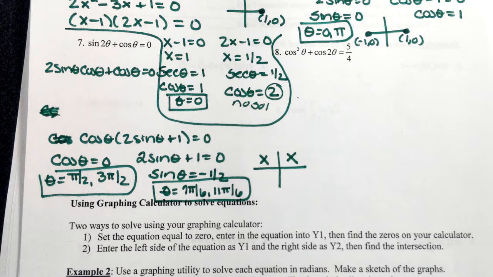Okay, when you're done, after you do your double angle substitution, the GCF you can factor out is a cosine. Then you set cosine equal to 0, and you have 2 sine theta plus 1 equal to 0. Where cosine is equal to 0, where your x coordinate is equal to 0, is at pi over 2 and 3 pi over 2. And where sine is equal to negative 1/2, remember you're looking in quadrants 3 and 4. So that's at 7 pi over 6 and 11 pi over 6. Any questions on example 7?